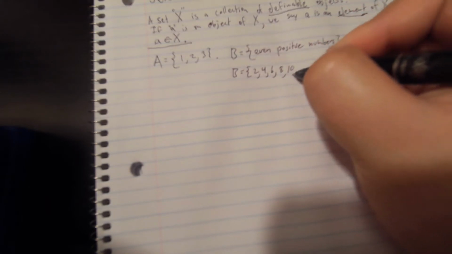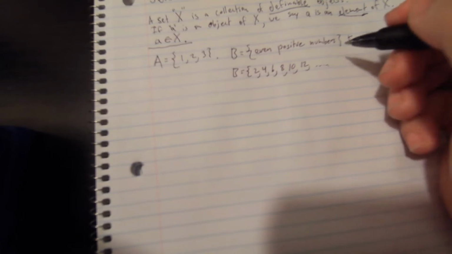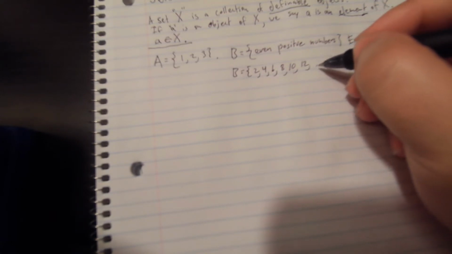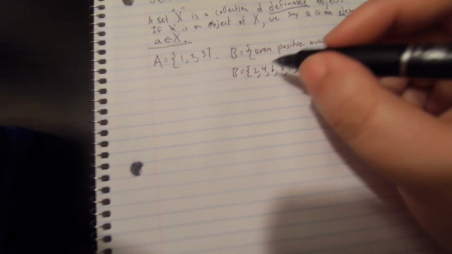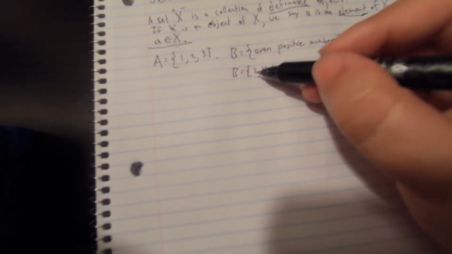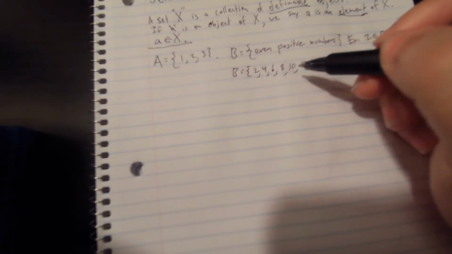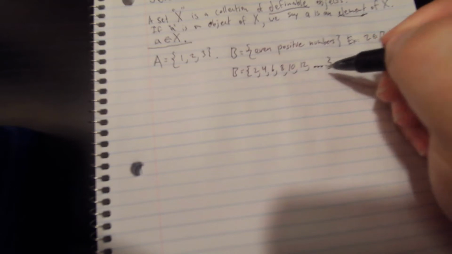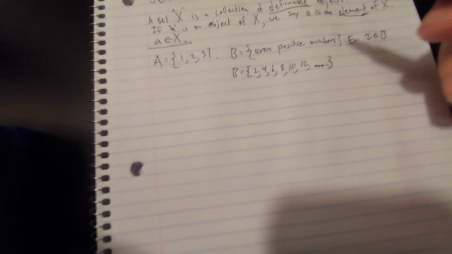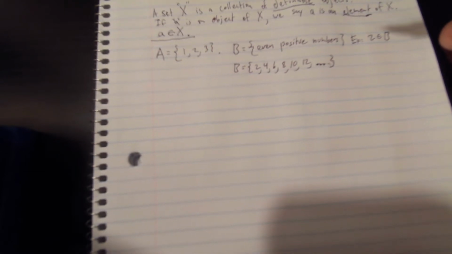You can also try to list it out, but the difference between A and B is that now you have an infinite set, right? B contains 2, 4, 6, 8, 10, 12. Well, actually, it contains an infinite number of elements, and usually when a set does that, we just put 3 dots. We show some numbers with a certain pattern, and then we put 3 dots to indicate, well, you kind of get the pattern, right? So again, if you write it as B equals even positive numbers, that's definable enough. There's no ambiguity of what the elements are here, right?